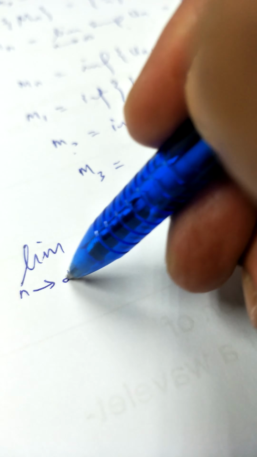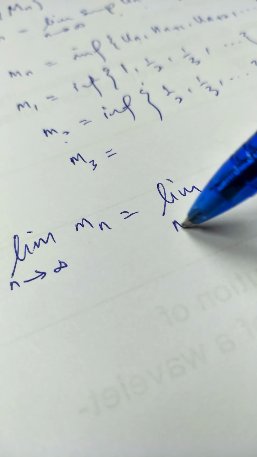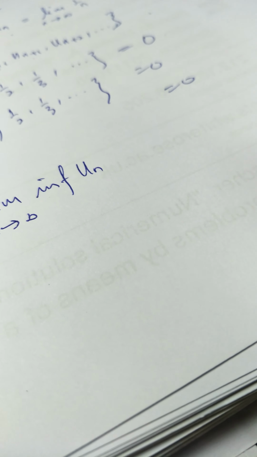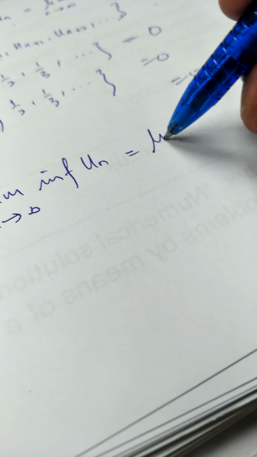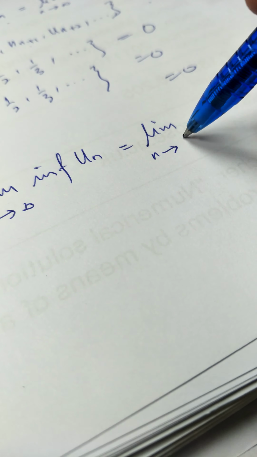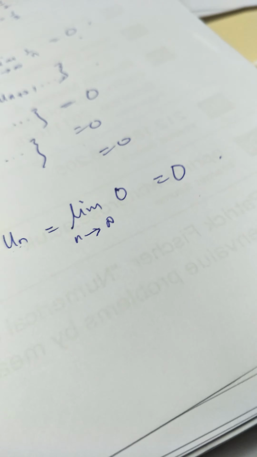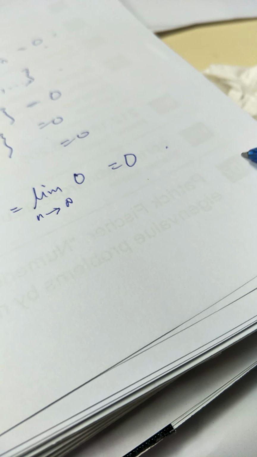So therefore you can find the limit as n goes to infinity of m_n, which is the limit of the infimum of u_n. We got 0, so that gives you 0. So in this case, the lim sup and lim inf are both equal to 0.